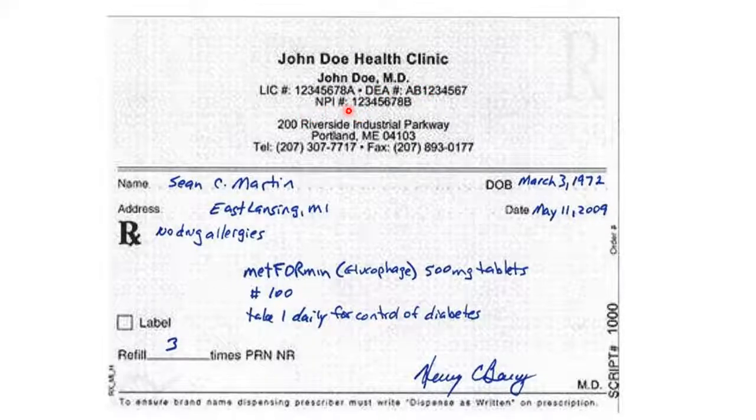NPI number is another good way to identify prescribers as well. Again, you'd have the name of the patient and their date of birth, which is good. This helps us keep people from mixing them up and filling a prescription under someone else's profile. So that's very useful to have. The date it was written for. You don't necessarily have to have the patient's address on there, but this is again a useful piece of identifying information. It helps us prevent errors from occurring.